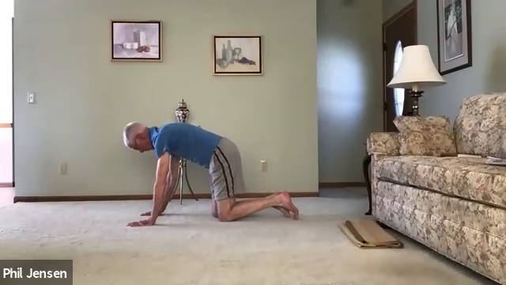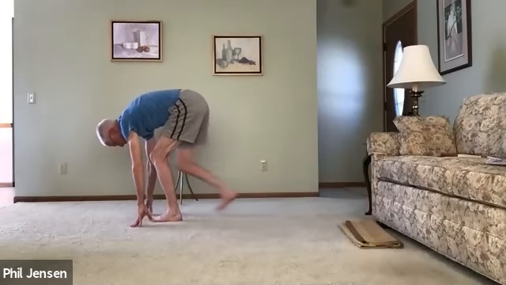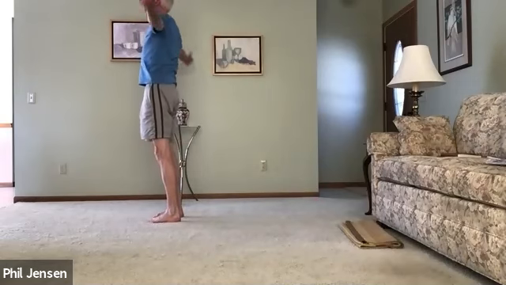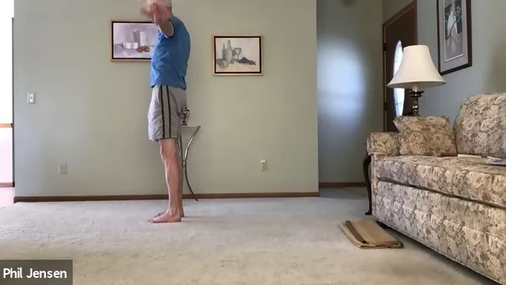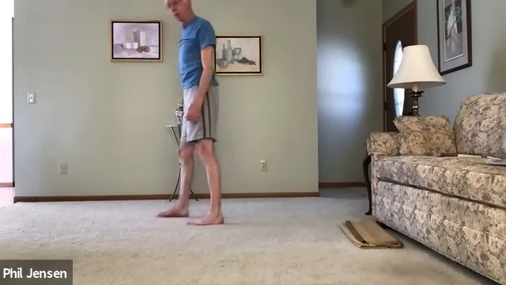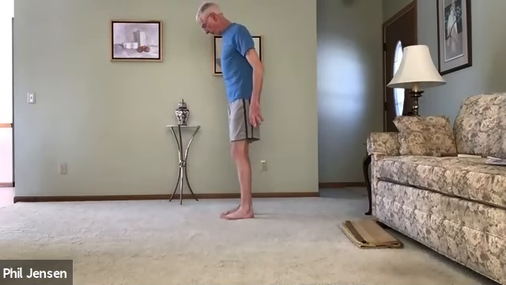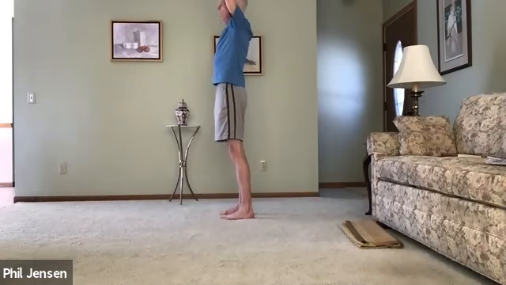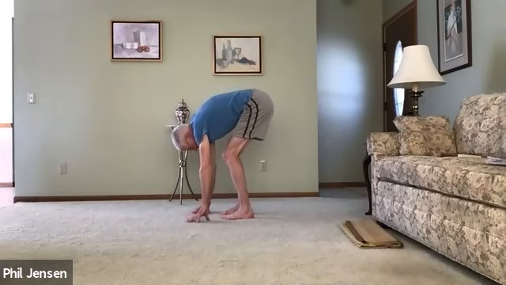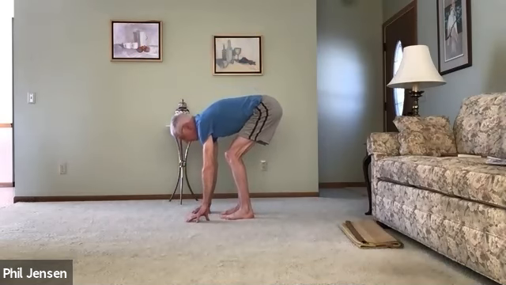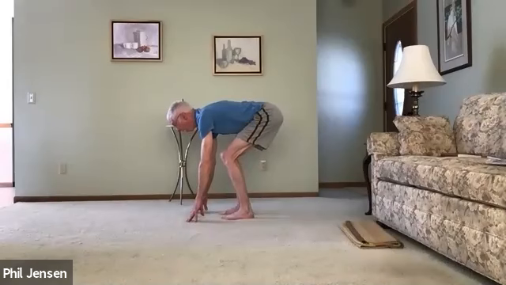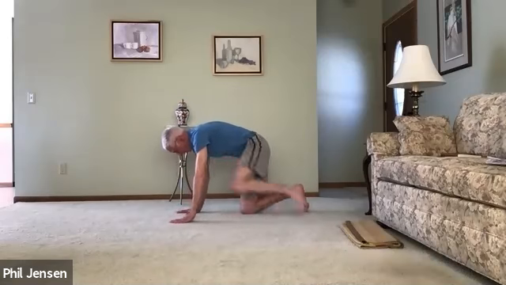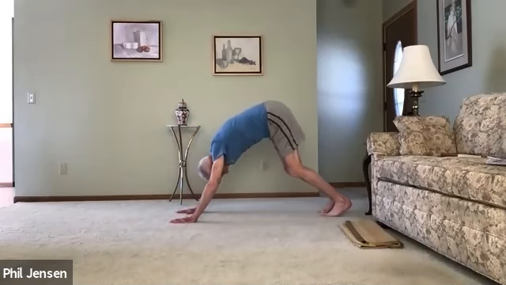Exhale, hands and knees. Inhale, forward fold. And sweep it all the way up, exhale. Arms to the side. Inhale. Couple more of those. So it's exhale, sweeping up. Inhale, folding. Bit of a lift, exhale. All the way upside down. Inhale. Hands and knees and downward facing dog.